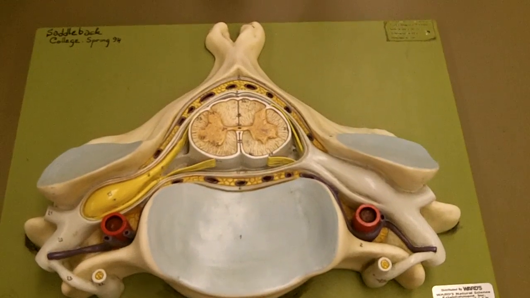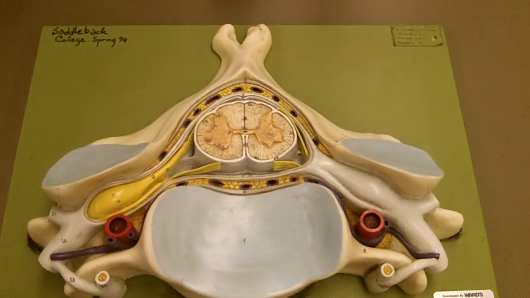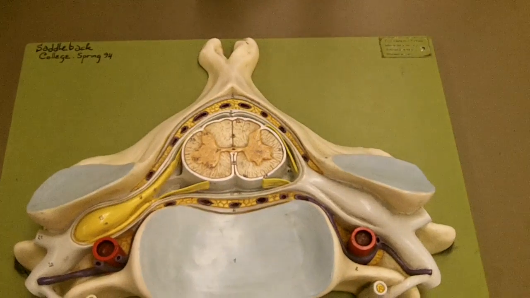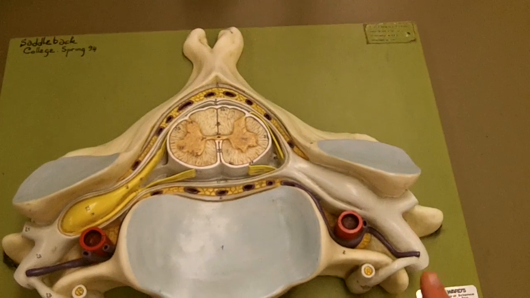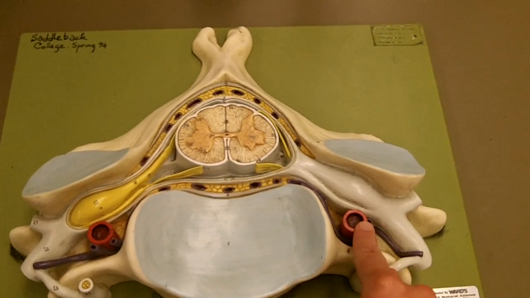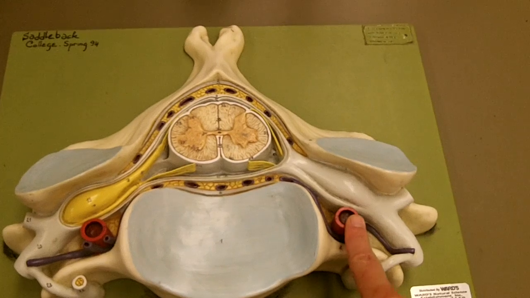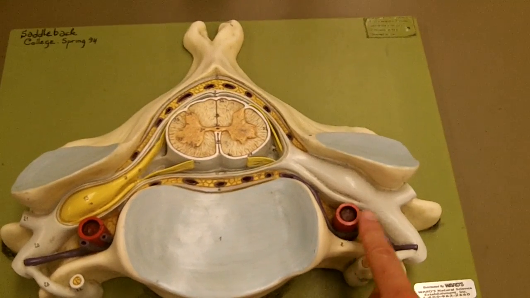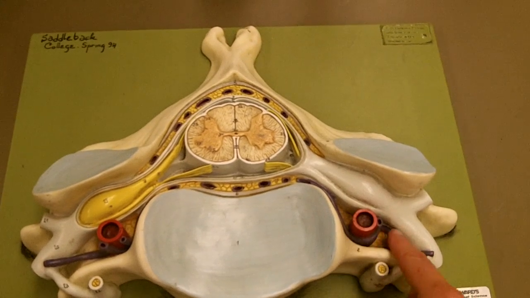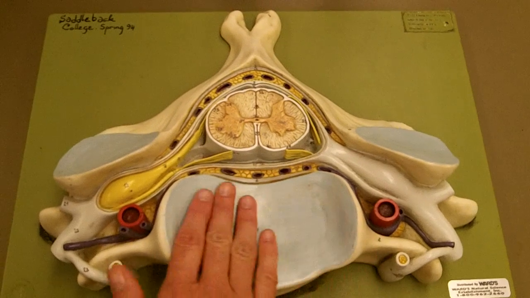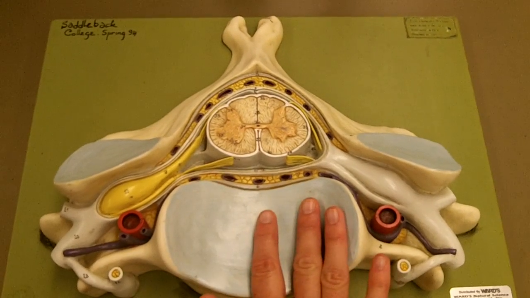Okay, so this is a cross-section through the spinal cord, and you're seeing a cervical vertebra. How did I know that? Bifid spinous process. But also over here on the side, this is the vertebral artery, which is a branch off of the subclavian artery, the second branch off of the subclavian, and it's traveling in the transverse foramen, which only the cervical vertebra had. Then you're seeing the centrum, or the body, here.